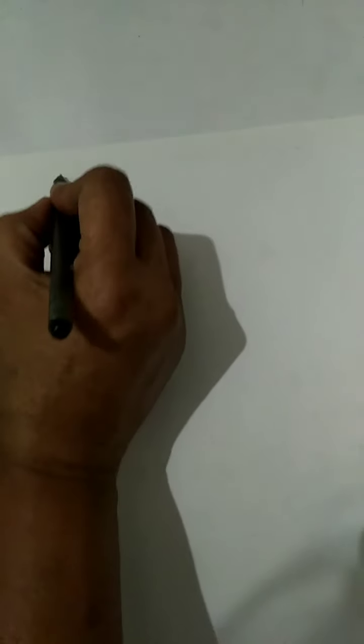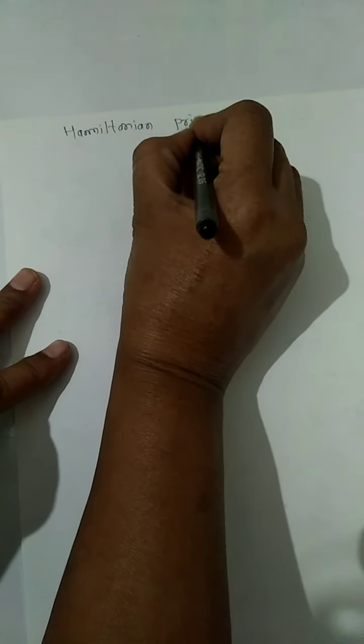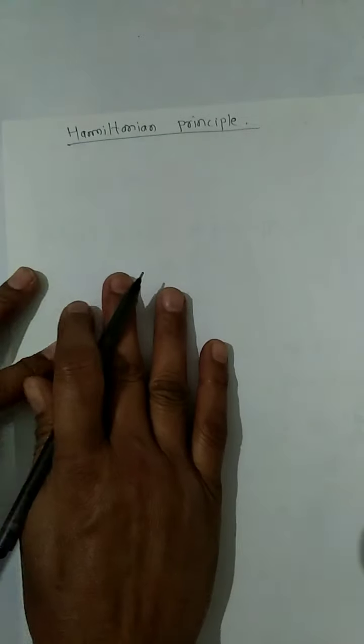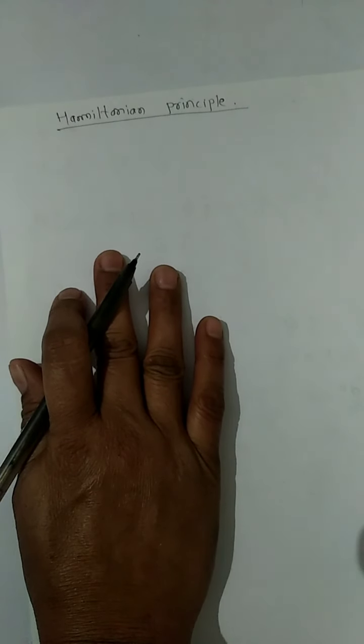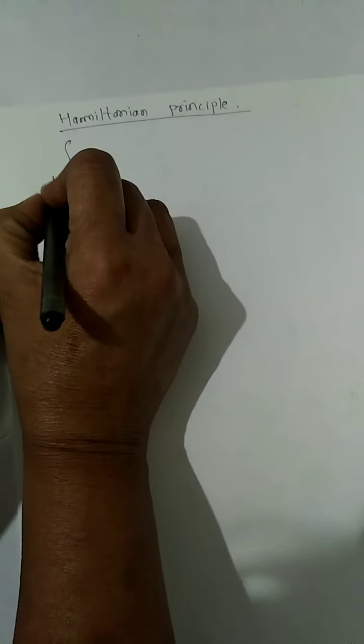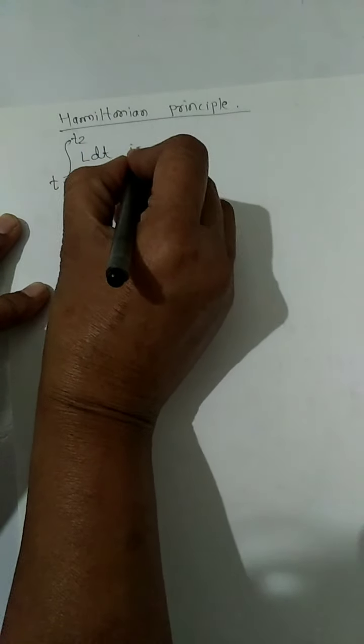This is the most important topic in this unit, that is Hamiltonian principle. The Hamiltonian principle is stated as the motion of the dynamical system from time t1 to t2 such that the line integral t1 to t2 L dt is extreme.